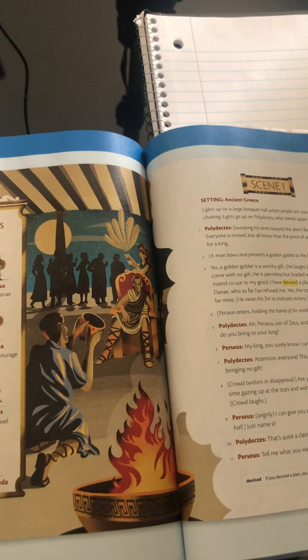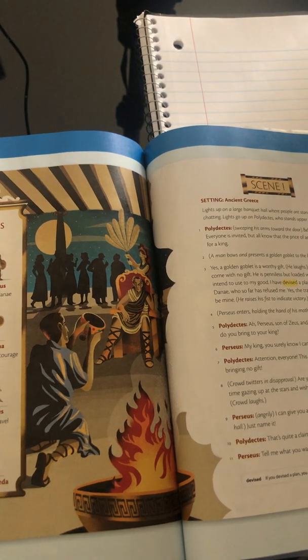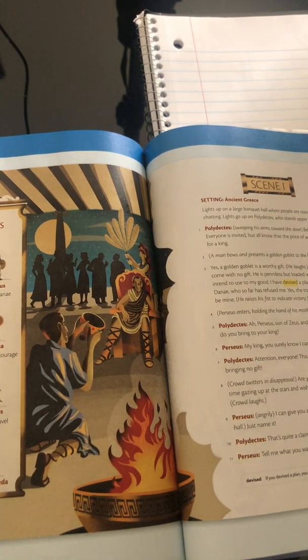Then Medusa. Kamani. And then Andromeda.